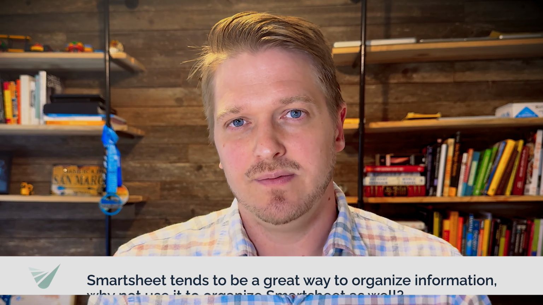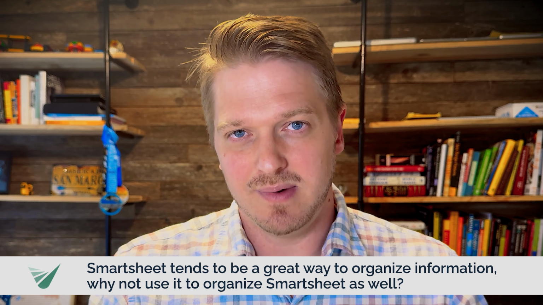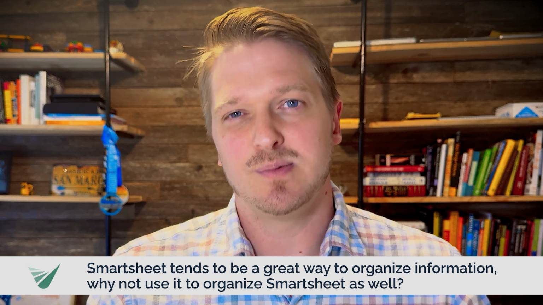This can really serve as a great onboarding tool in the future, where you can list it all out, and even you can have a training process around it. Smartsheet tends to be a great way to organize information, so why not use it to organize Smartsheet as well?